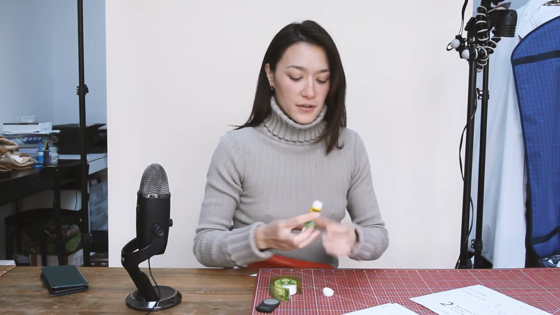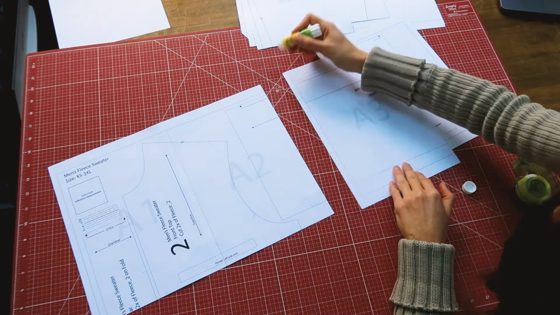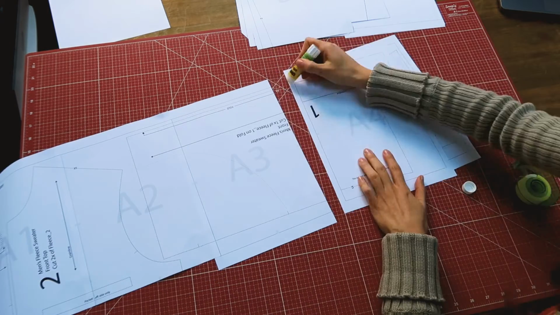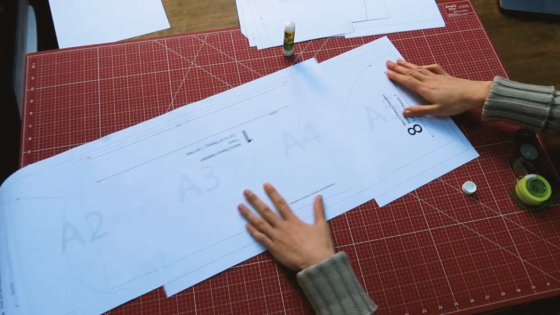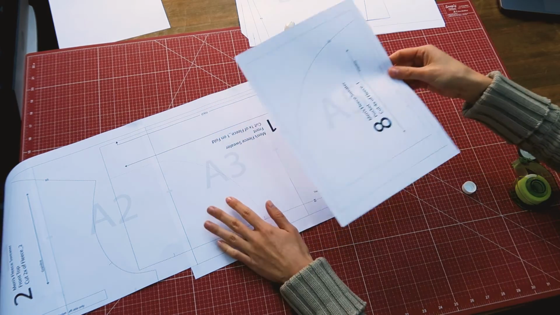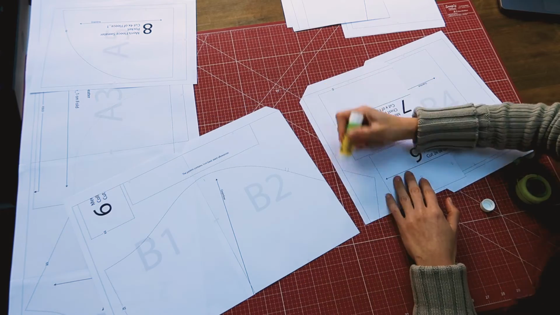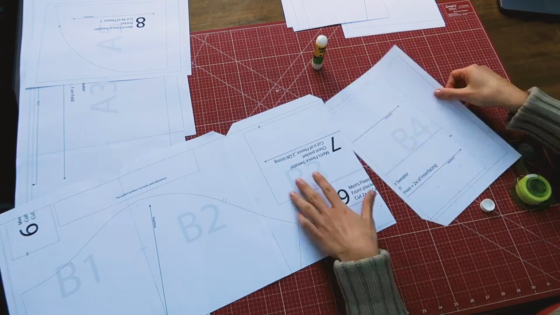So to begin with, I'm going to stick my first line together. We're going to start with page A1, which we're going to stick to page A2. And the last one, I don't need to stick because it doesn't share lines with another page. And now I'm going to take care of my second line, which is the B's.